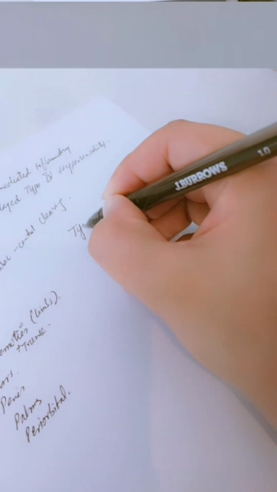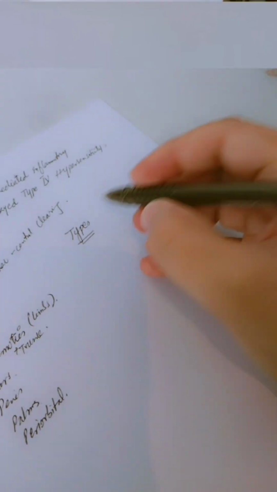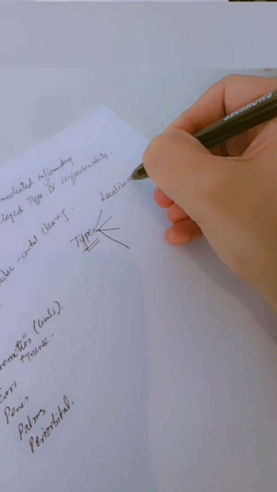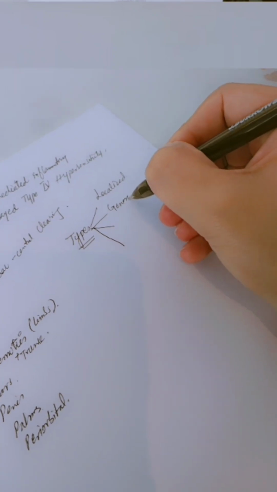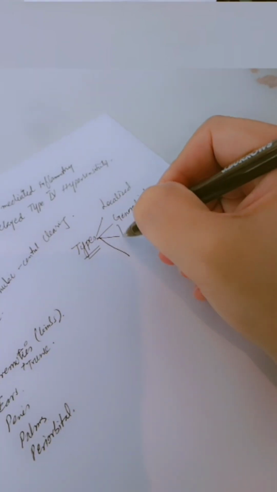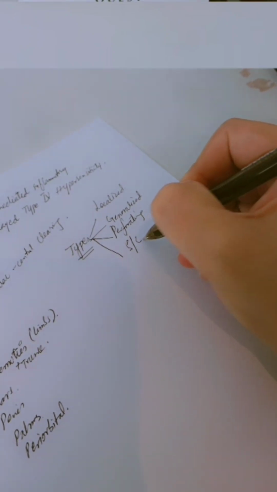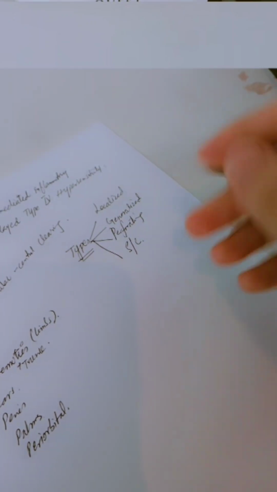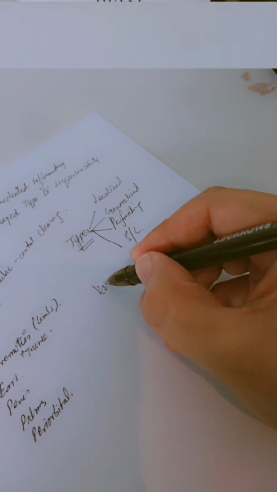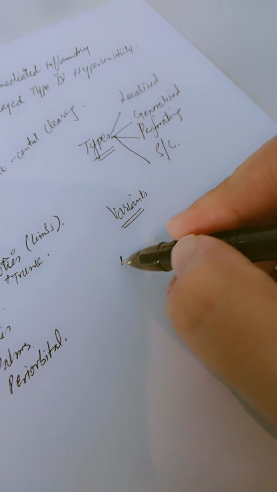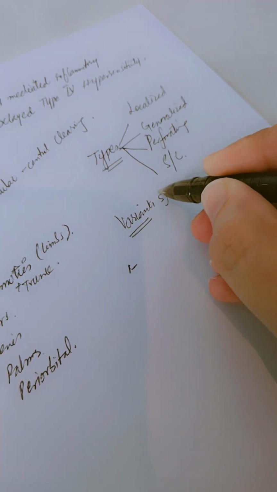Talking about the types of granuloma annulare, there are 4 major types. One is the localized variety, one is generalized, one is perforating, and subcutaneous. These are the 4 main varieties of granuloma annulare. Then there are some variants of granuloma annulare. Among the variants, there are 5 main varieties.